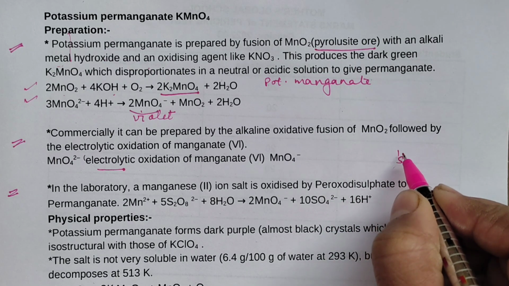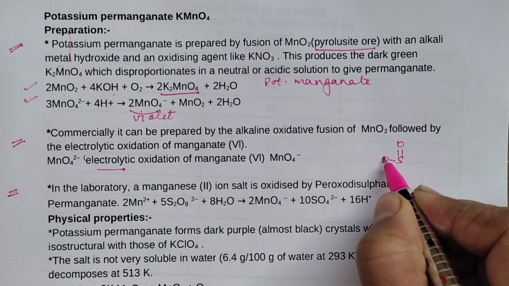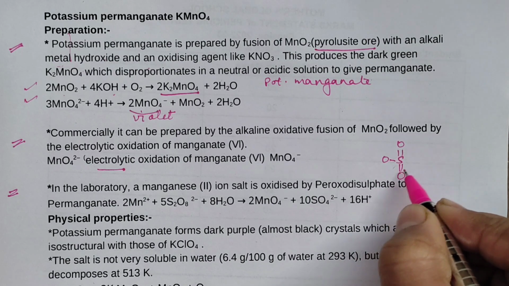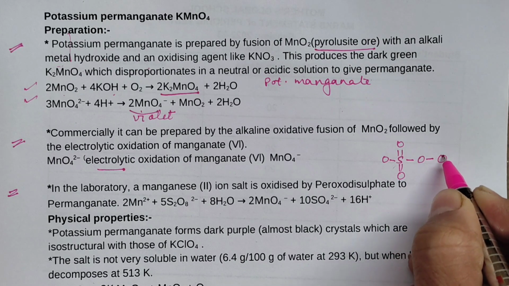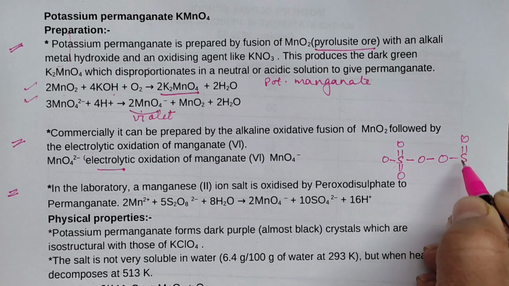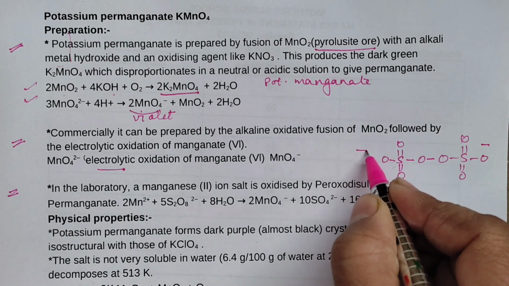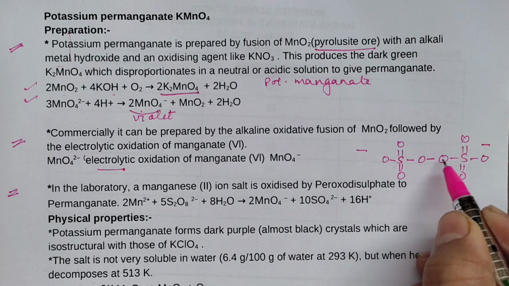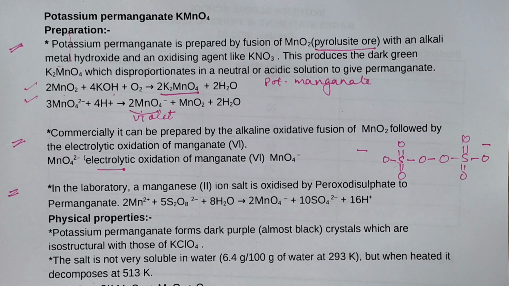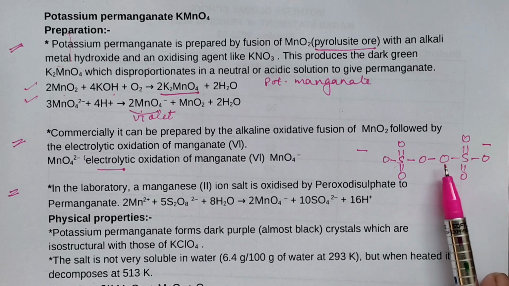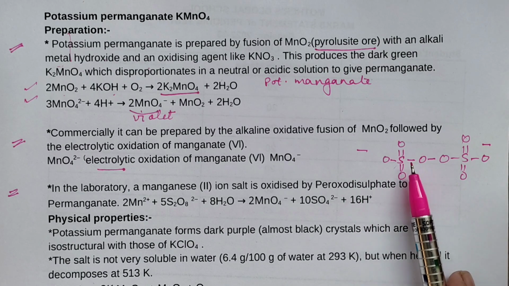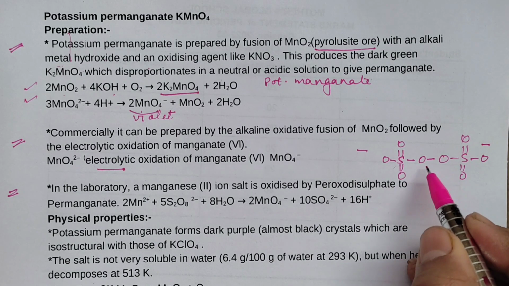If you see, its structure is something like this. This is O double bond O, this is minus, this is minus. This is the peroxide linkage. There are 2 sulfates. If you hide this, this is one sulfate, this is another sulfate, linked by that peroxide linkage.